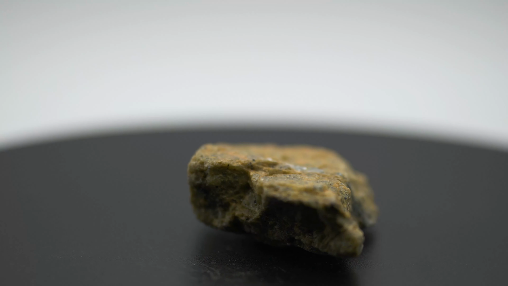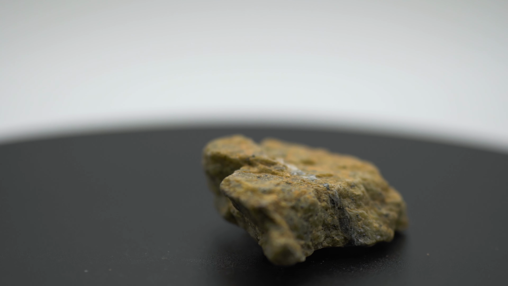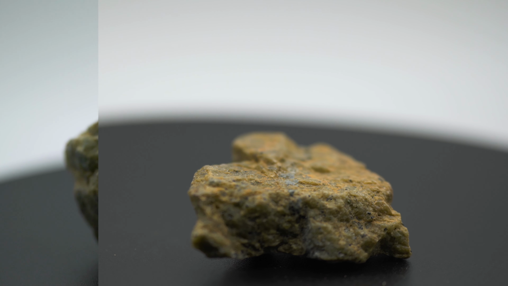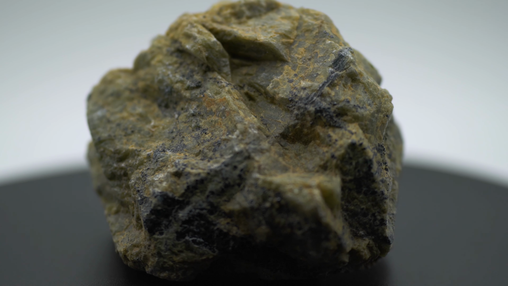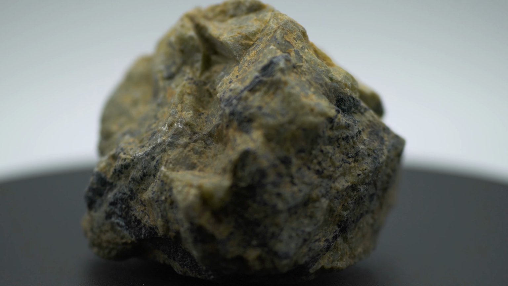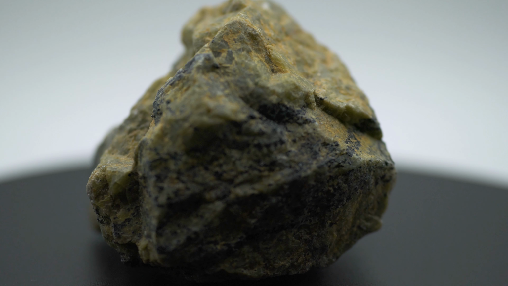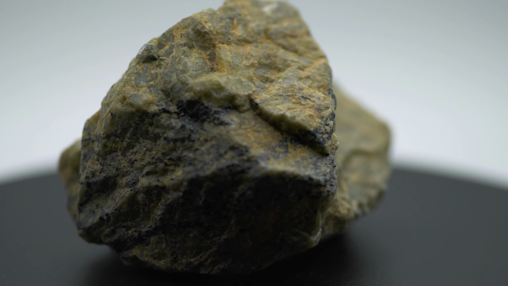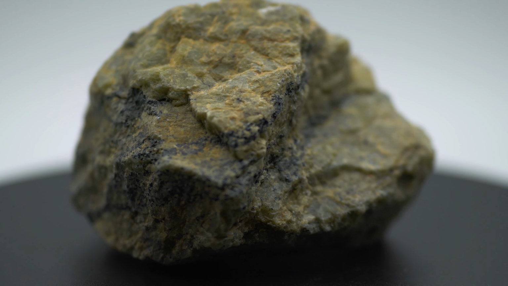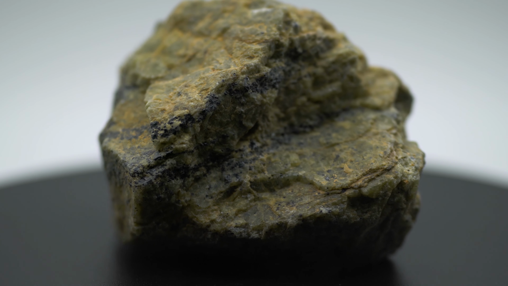Just as Ferdinand recognized the hidden significance of Dunite, we must ask, what else are we missing by not looking closely? What future discoveries in mineralogy could change our understanding of the planet?